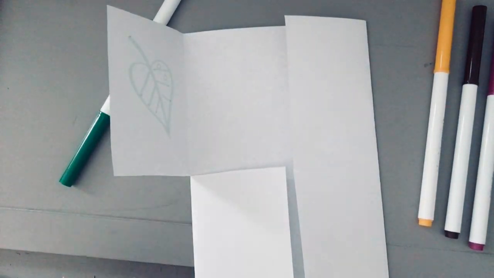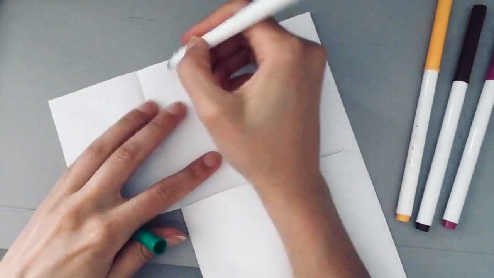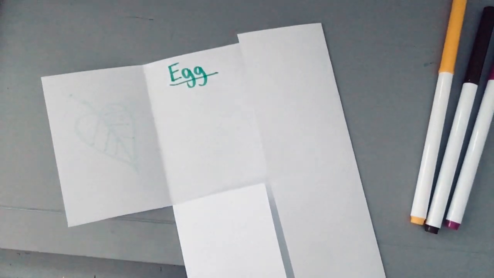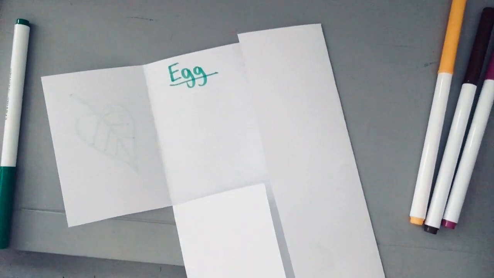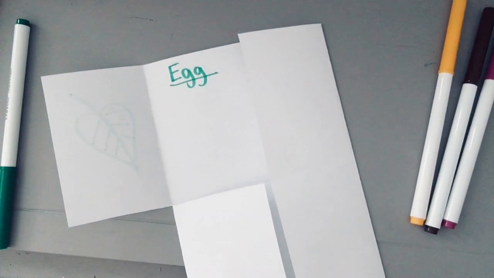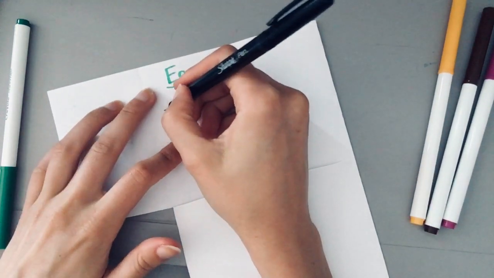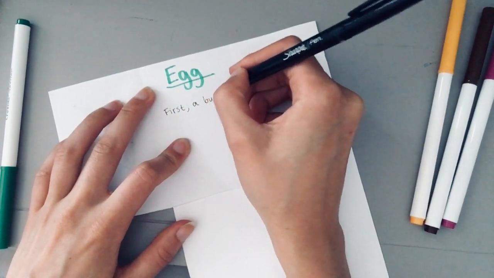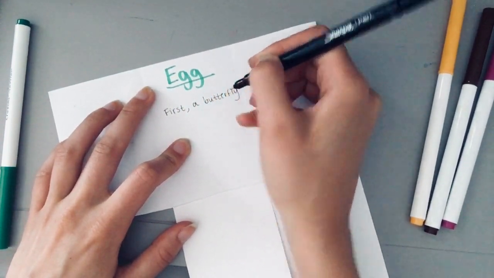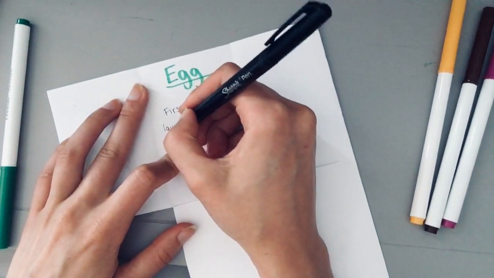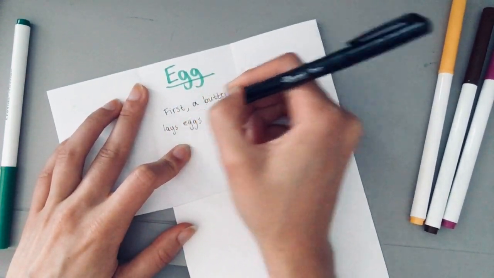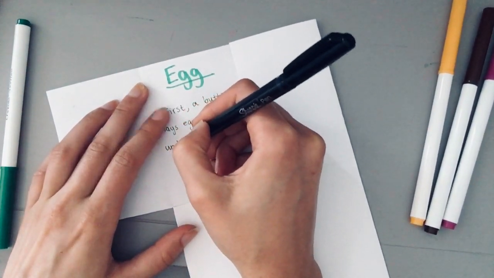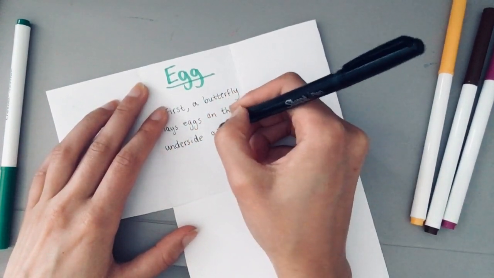Inside, and remember, pause if I'm moving too fast, I'm going to write that the first stage is egg. Now, you can skip this part if you feel like you can't fit your writing in here, but I'm going to write that first a butterfly lays eggs on the underside of a leaf.